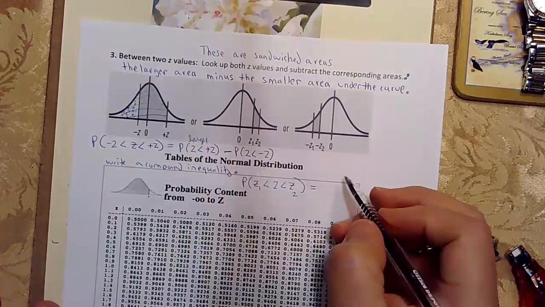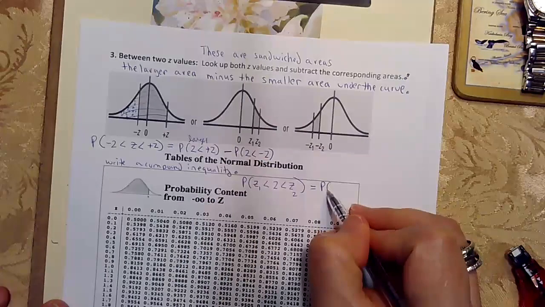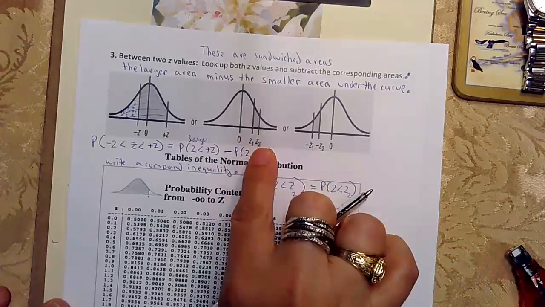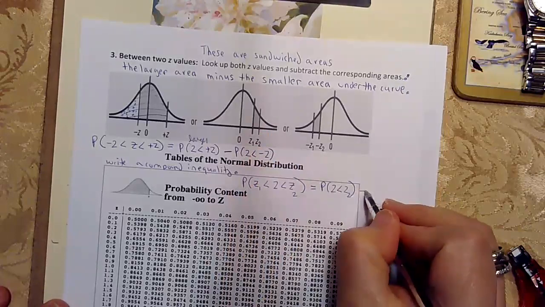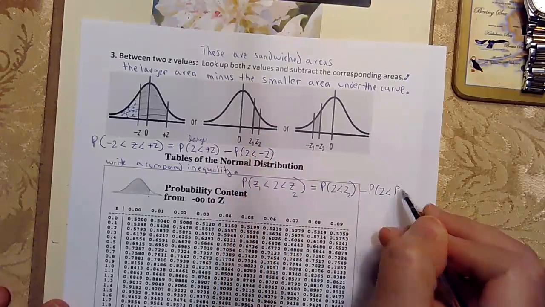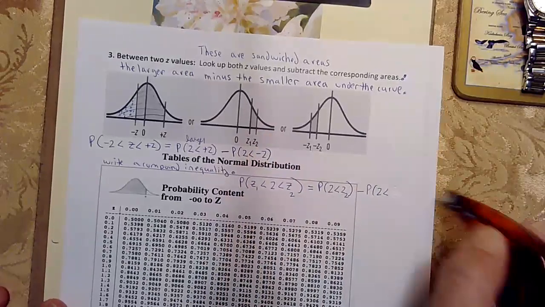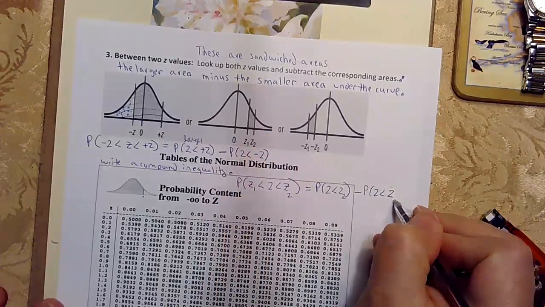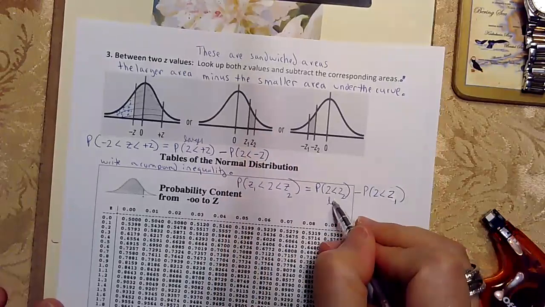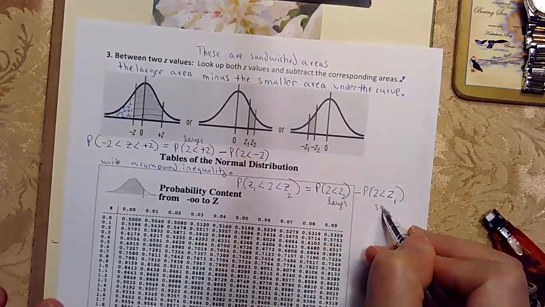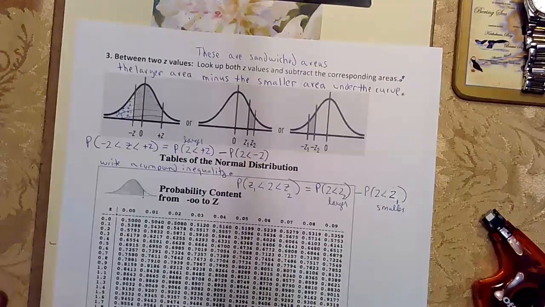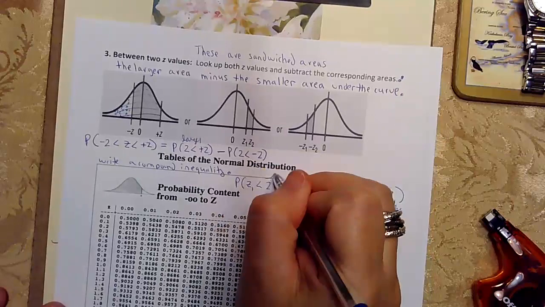So you do the larger area, with the less than Z sub 2, minus the smaller area. So this is the larger minus the smaller. Okay. So that's for this one.